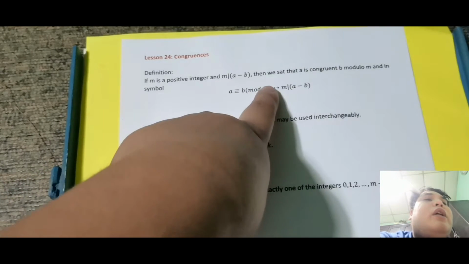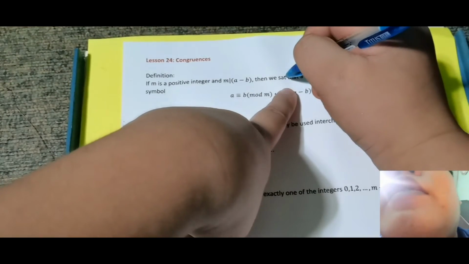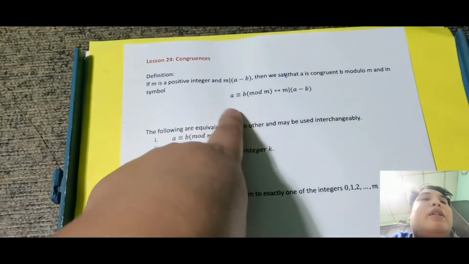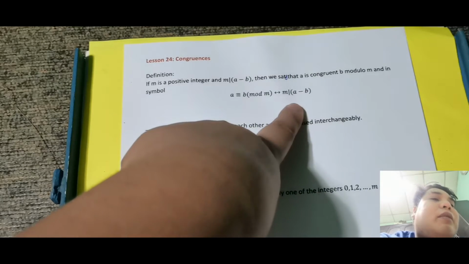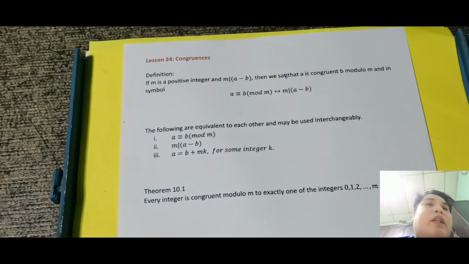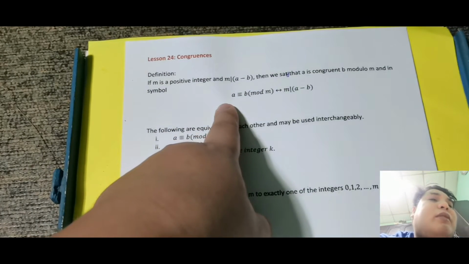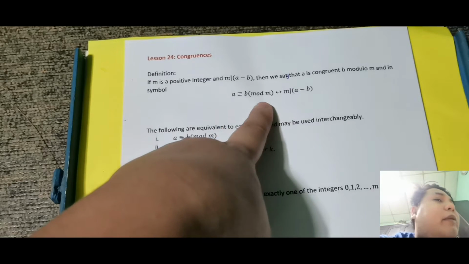Okay, then we say that a is congruent to b modulo m, in symbol a ≡ b (mod m), if and only if m divides a minus b. Tandaan niyo, ang definition lang niya, ibig sabihin is a is congruent to b modulo m.